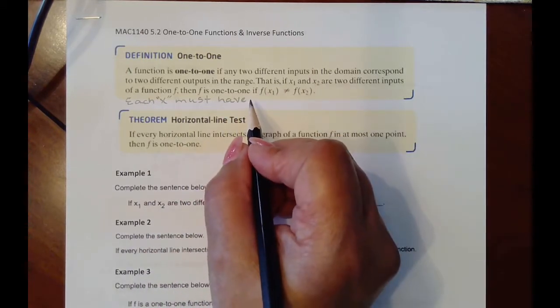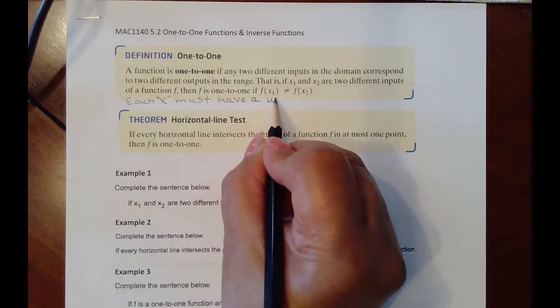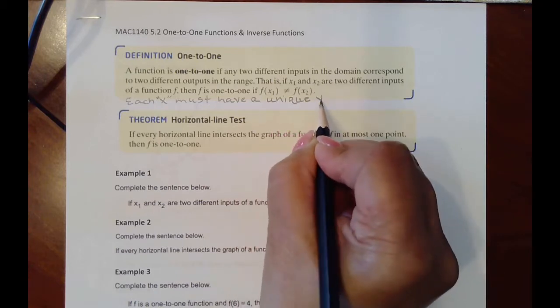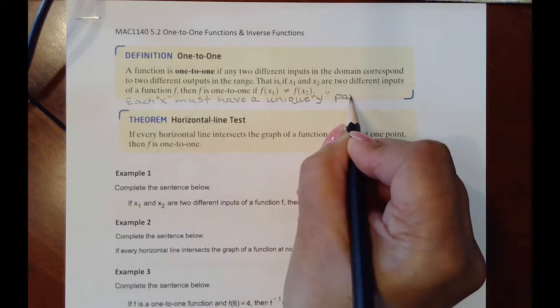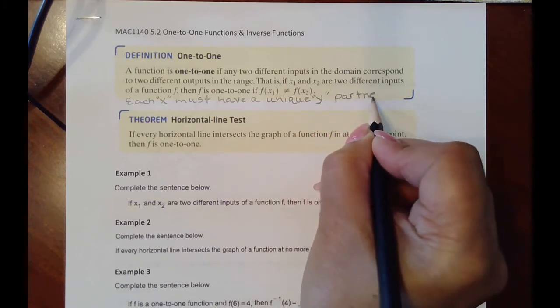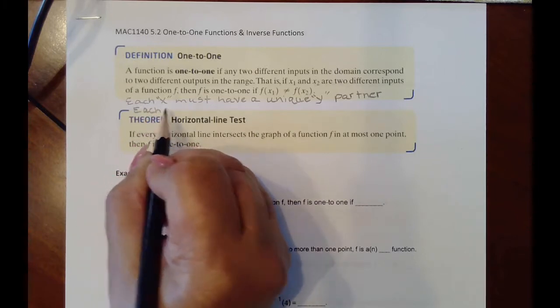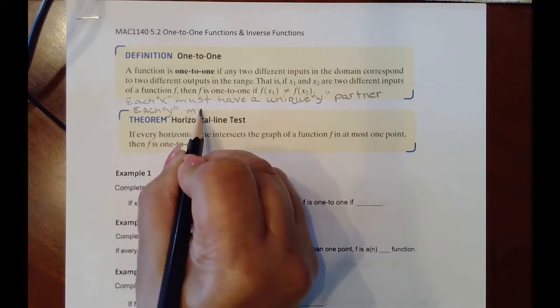That's what it means to have a unique y partner. And it goes back the other way too. Each y must have a unique x partner.